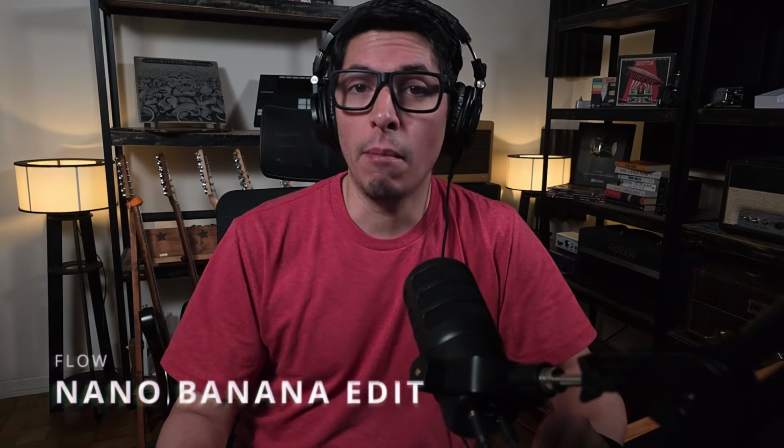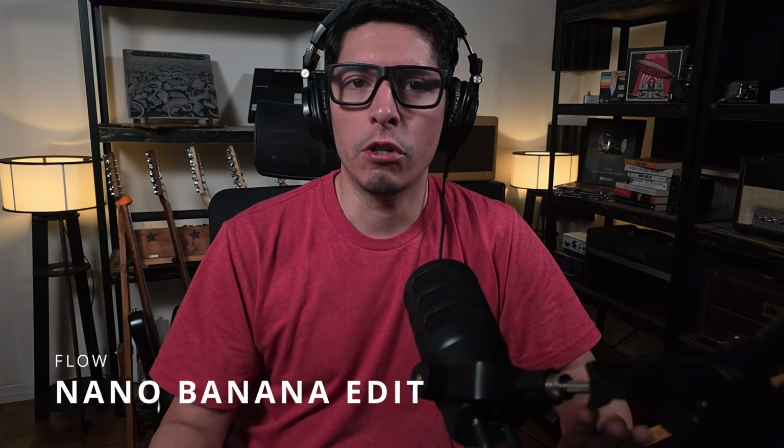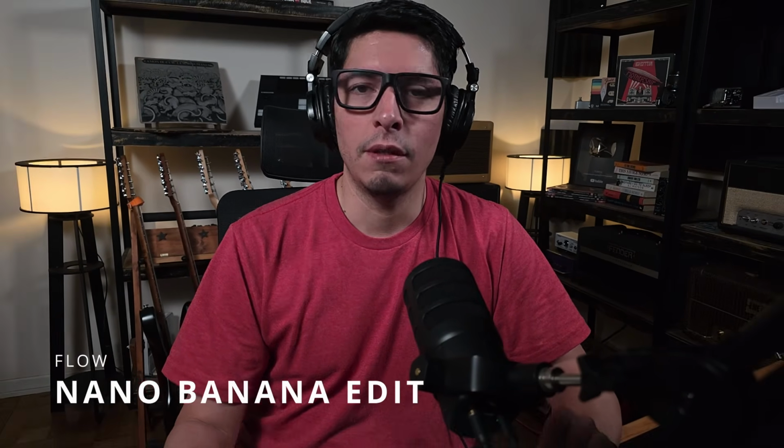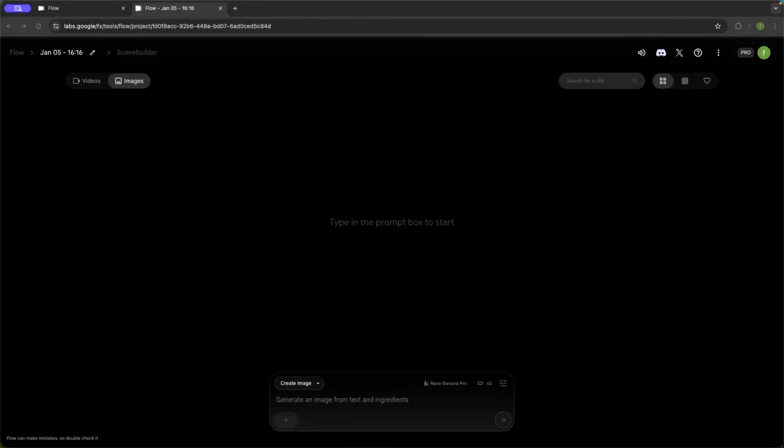The Nano Banana model on Flow is a smart tool built for reasoning. This means it's very good at following instructions to edit your images inside the Flow environment. So let's see how it works. First of all, we need an image to work on.